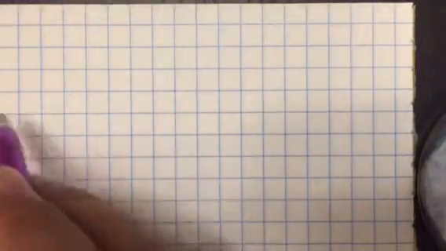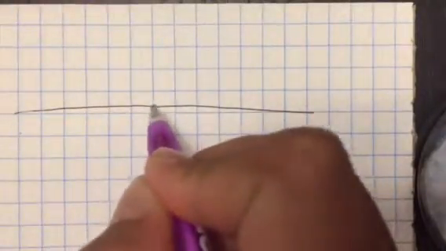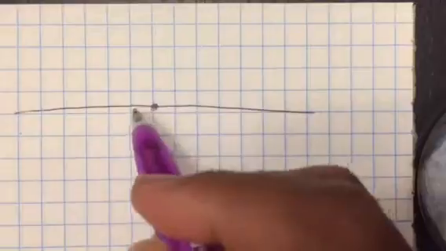So I'm going to start with my paper right here, and I'm going to create a vanishing point first. And then my horizon line, and now I'm going to choose my vanishing point, which I'm going to put right here. And then I'm going to draw a road coming out from that.